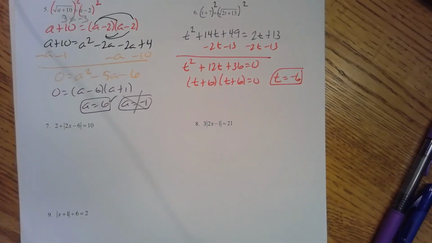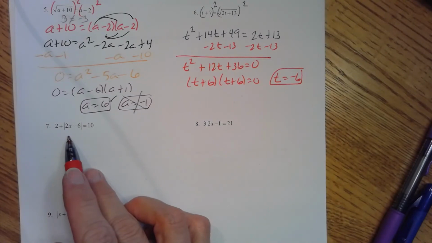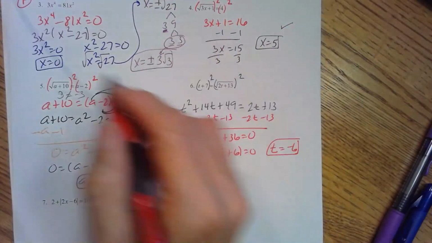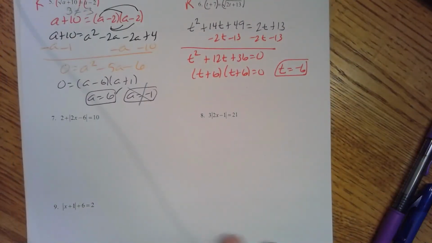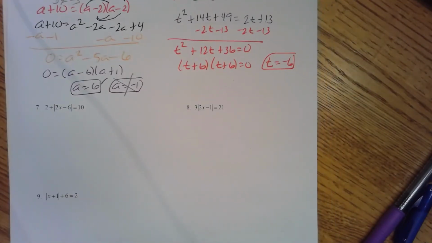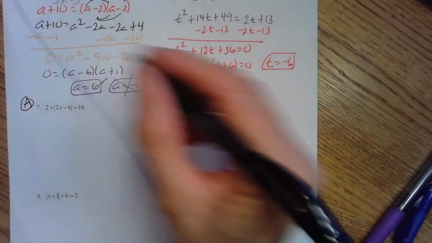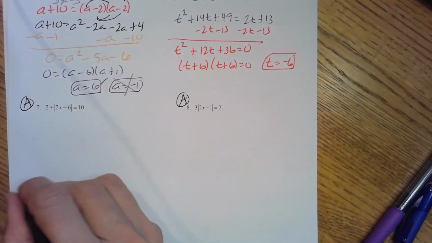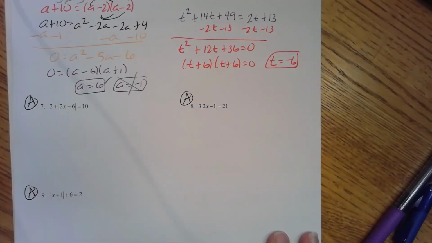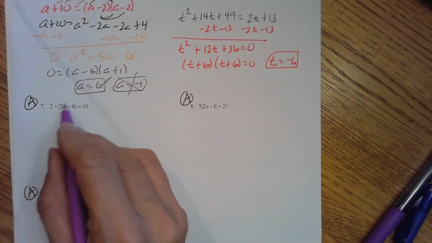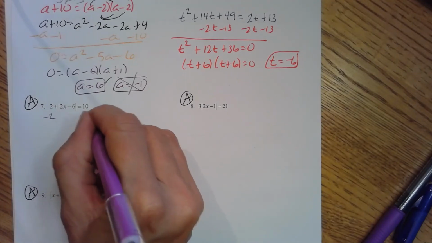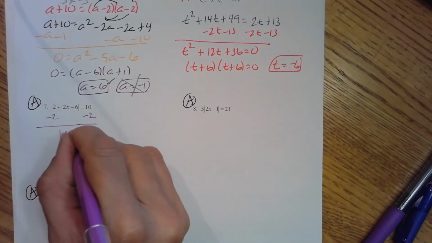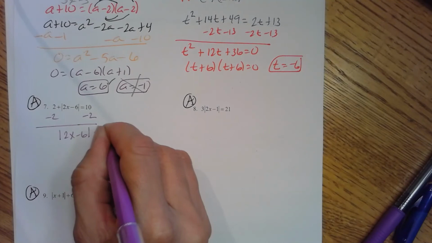So number 7, we see that this is now absolute. So we saw that 4 was radical, 5 was radical, and 6 was radical. And now we're getting into the absolute value ones. So this is an absolute value equation. So what are the directions on absolute value? First thing you want to do is isolate. So do we have anything on the same side with the absolute value? Yes, we have the 2. So we need to subtract 2 on both sides. So we get the absolute value of 2x minus 6 equals 8.